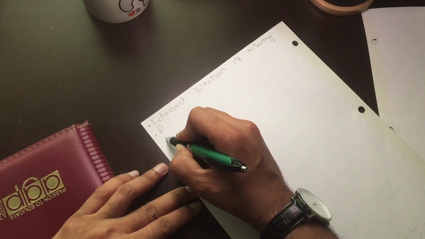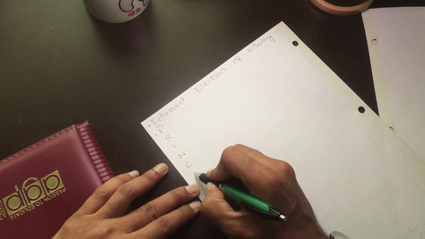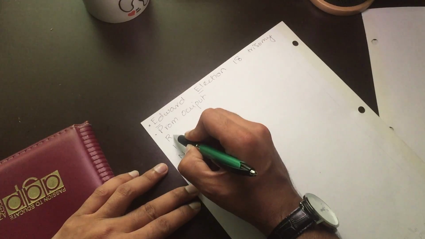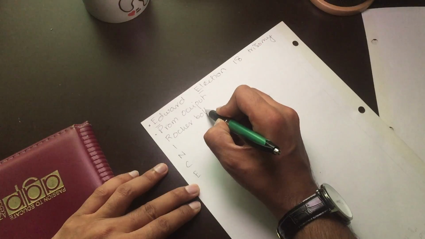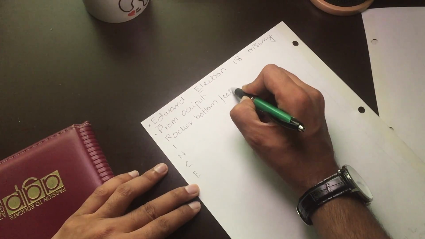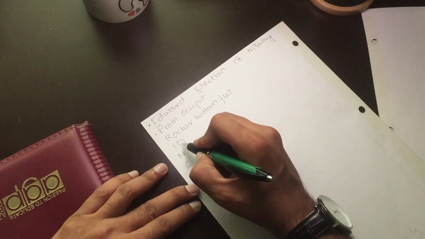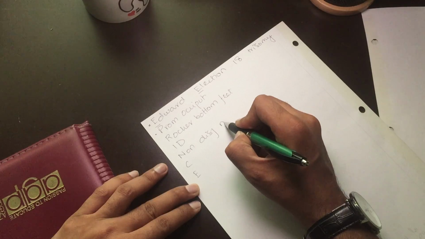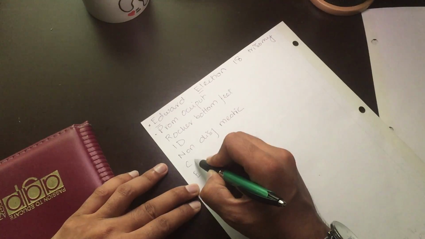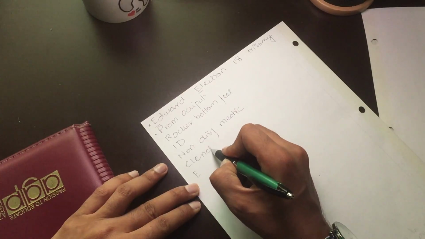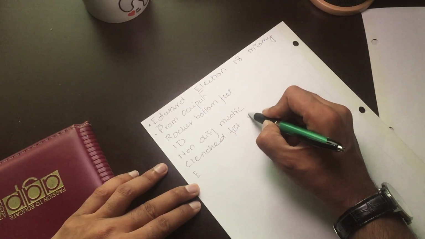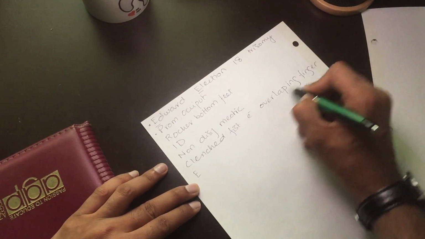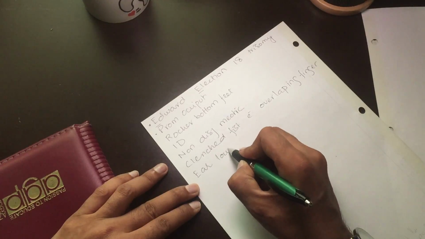So the Prince Edward, P for prominent occiput, R for rocker bottom feet, which are more common in Edward than in Patau. I for intellectual disability, then N for non-disjunction, especially the meiotic non-disjunction. C for clenched fist, hypertonia with overlapping fingers, and E for ears, which are low set ears.